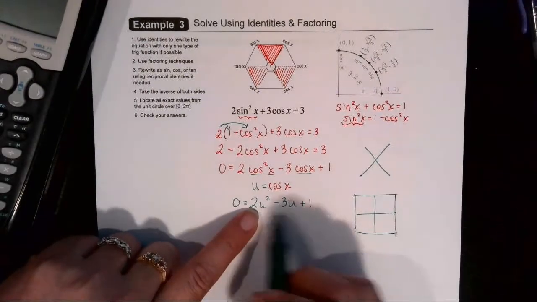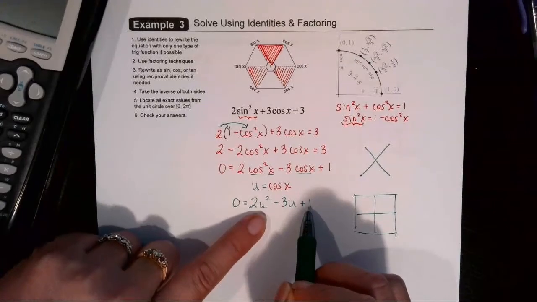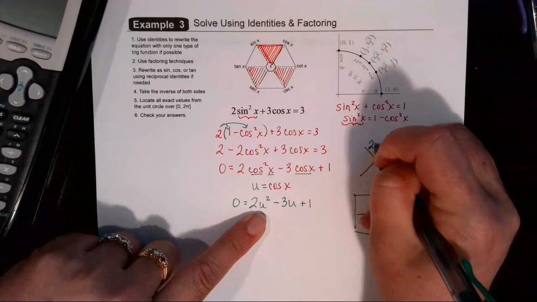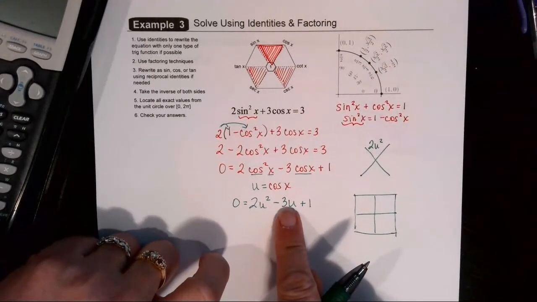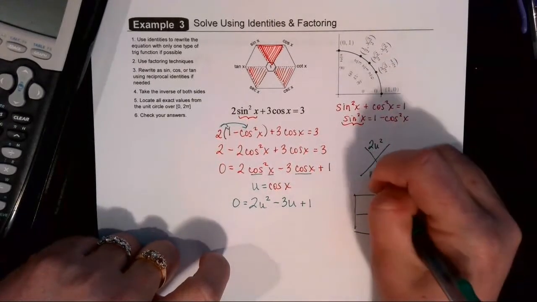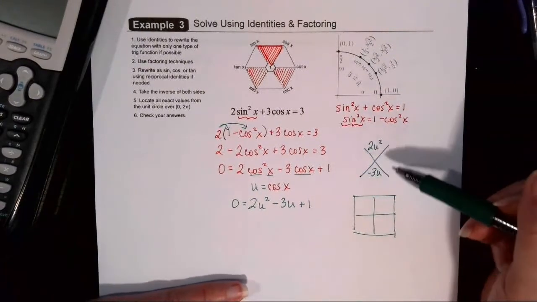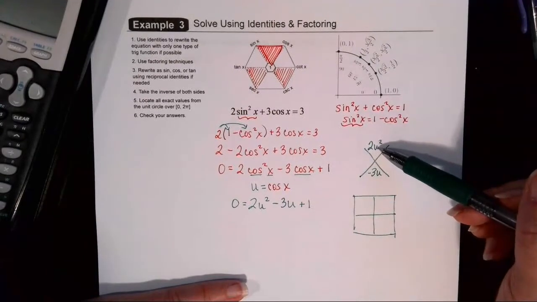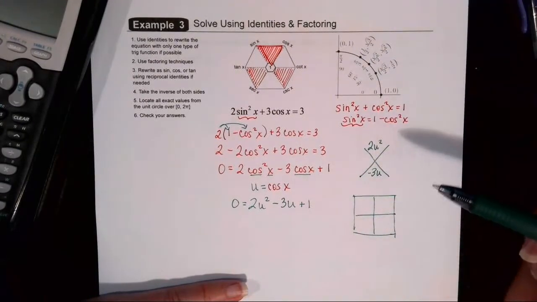So I multiply the outside, the a and the c, to go in the top of the crisscross. So 2u squared times 1 goes up here, 2u squared. Then I'm going to write the middle term in the bottom of the crisscross, and that's a negative 3u. And this organizes my thinking as I try to find factors of 2u squared that add to equal negative 3u.